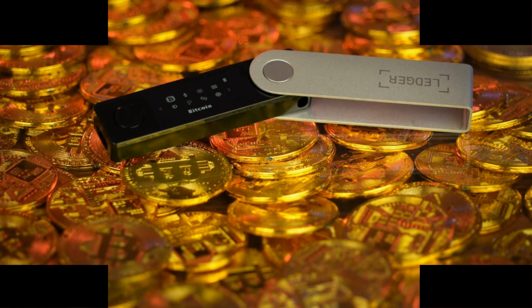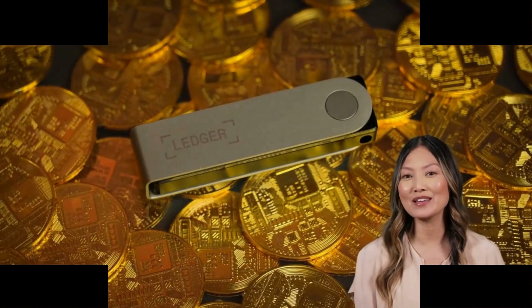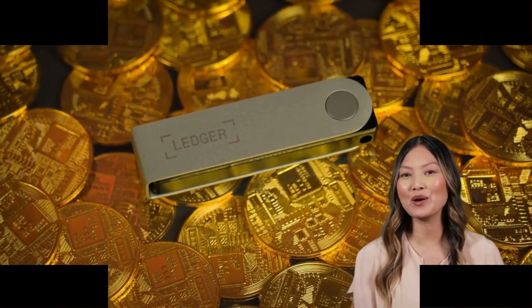In this video, I'll guide you step by step on how to set up a crypto wallet, create a Binance account, and transfer USDT to your Binance account. Let's start with the wallet.